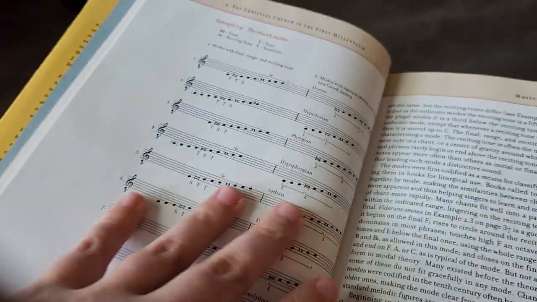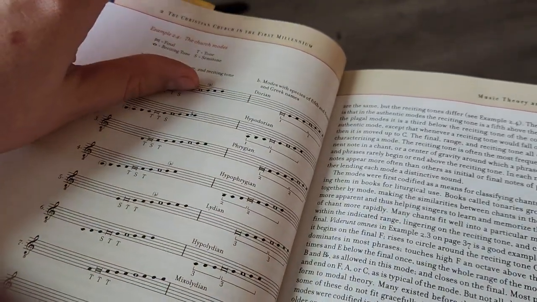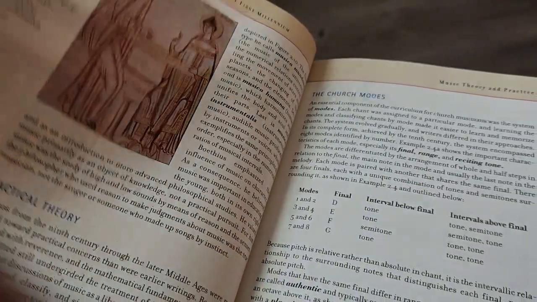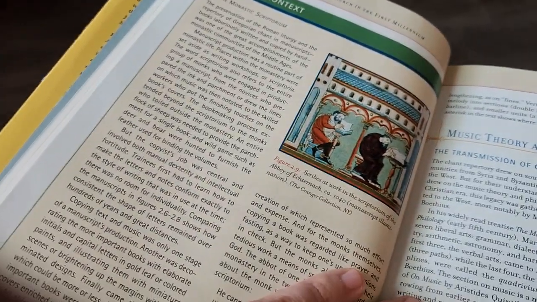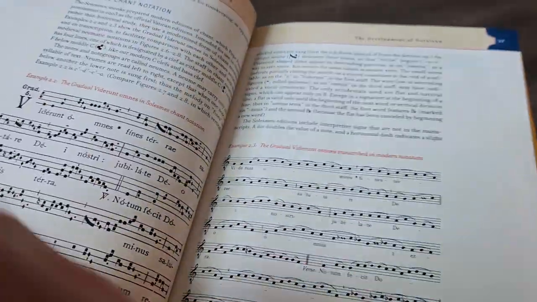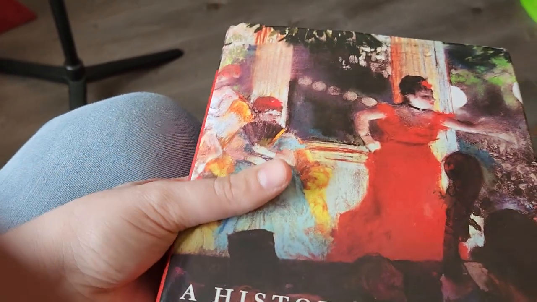And somewhere in here they do talk about the clef, how they came about, but I'm not even sure if I could find that in here. But yeah, so that's basically the bass clef with a little bit of history behind it.